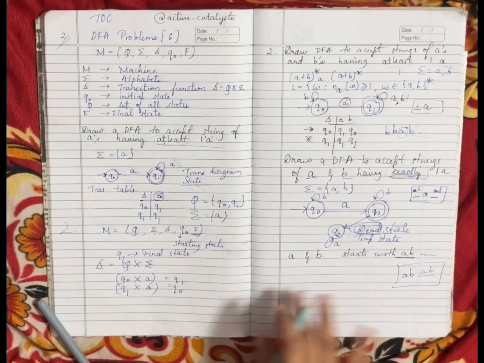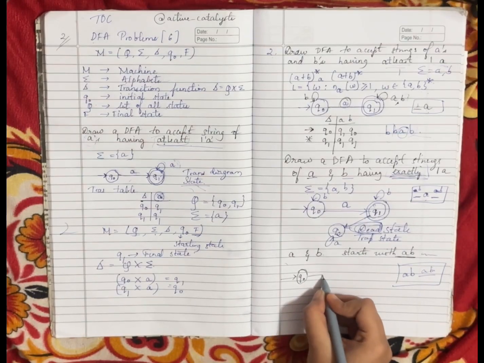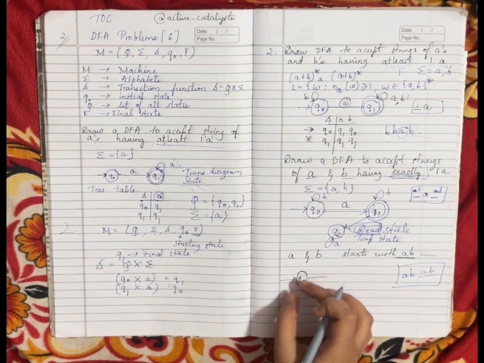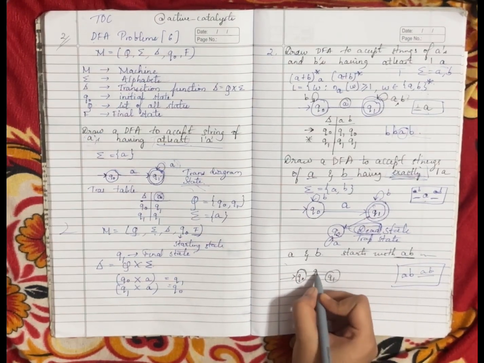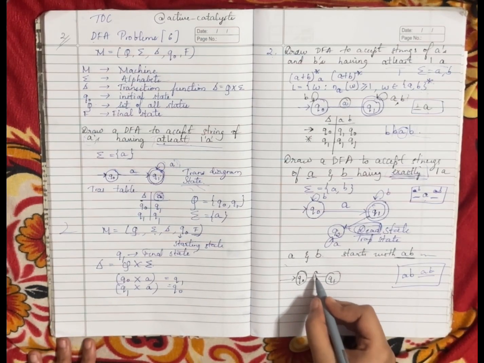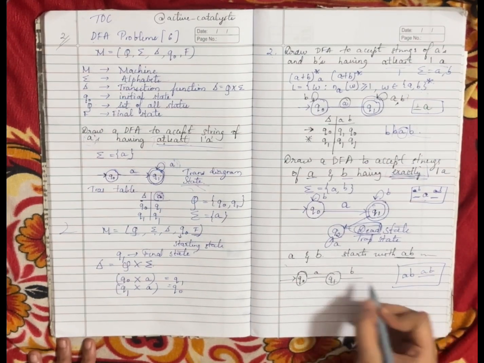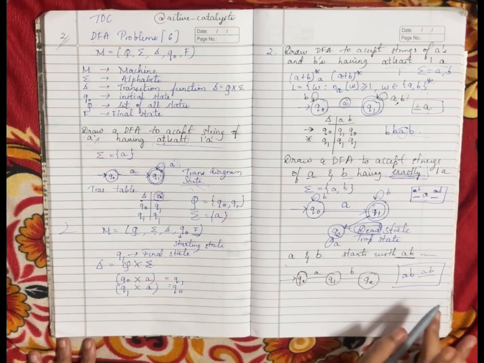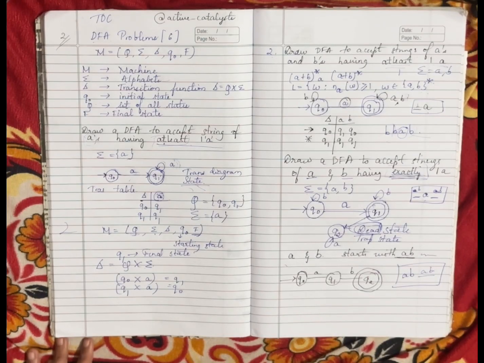Now same thing I will draw. Start with initial state Q naught. It should start with AB, right? So remember, moving from one state to another state, it can accept only one letter, one alphabet. So I'm not writing A, B together. I should write separately. I'll take A first and later I'll take B. This is Q2. Okay, so this is the only condition they have given in the question. So this ends here. So this is the final state.